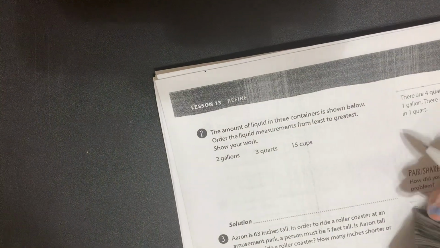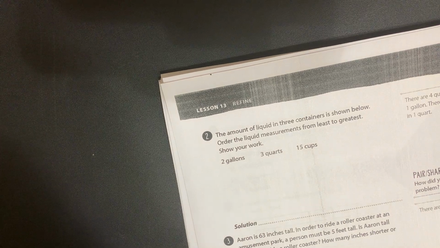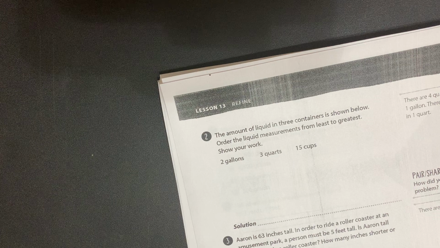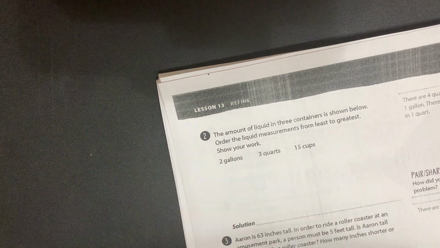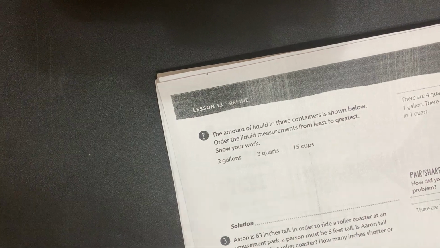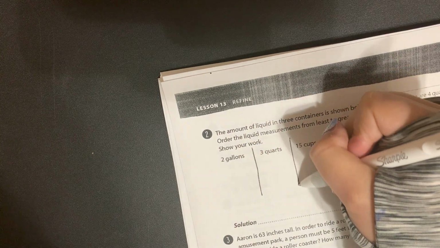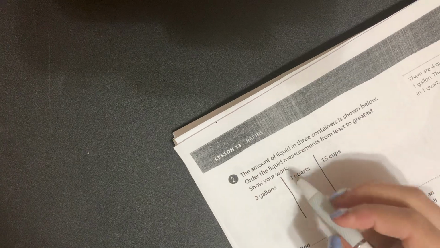So, number 2 says, the amount of liquid in 3 containers is shown below. Order the liquids from least to greatest and show your work. So, first we need to get them all into the same conversion, right? For this, I'm going to get everything into cups. I'm going to just draw some lines to keep my work separated. We know I like my work being organized, right? We got to keep our numbers in line.